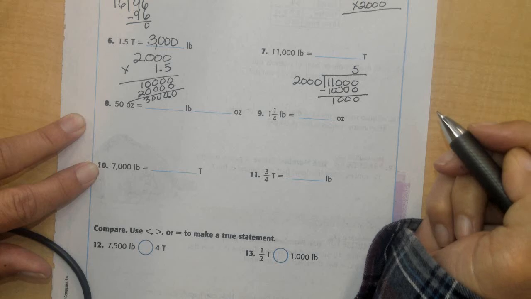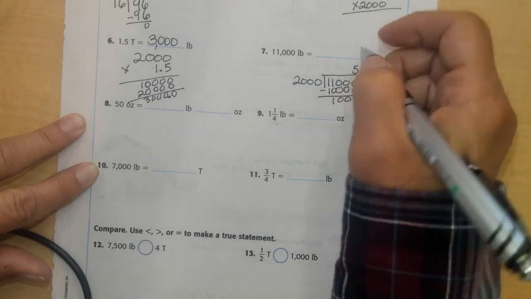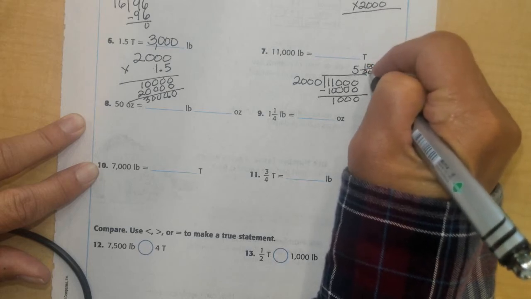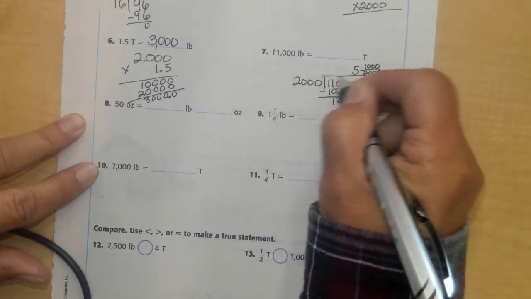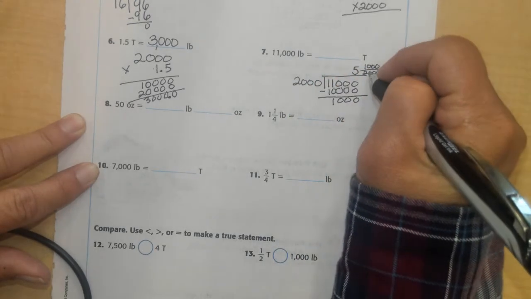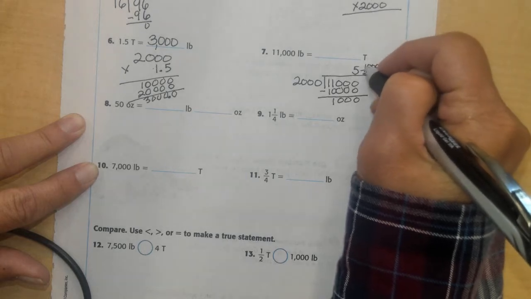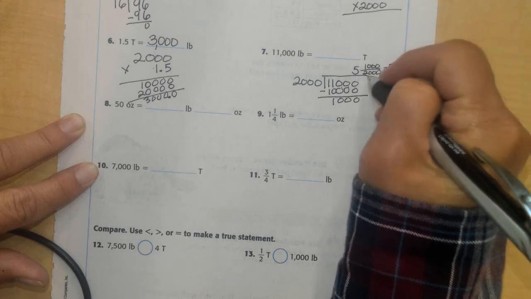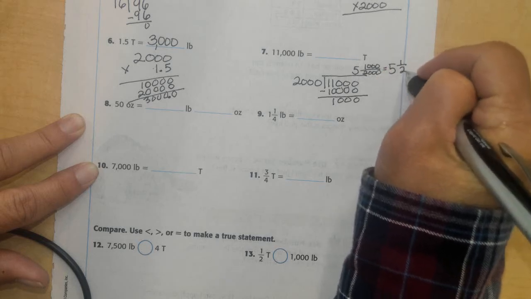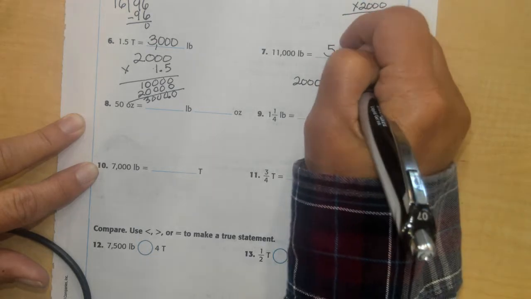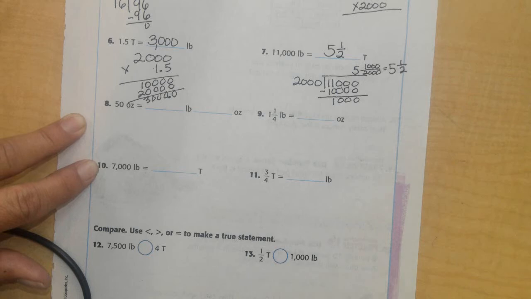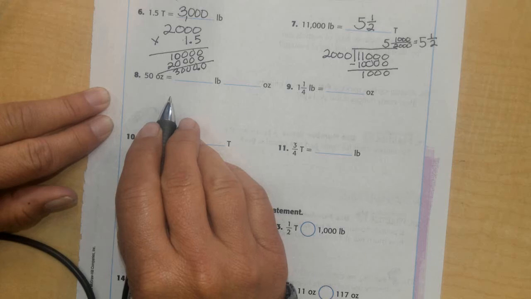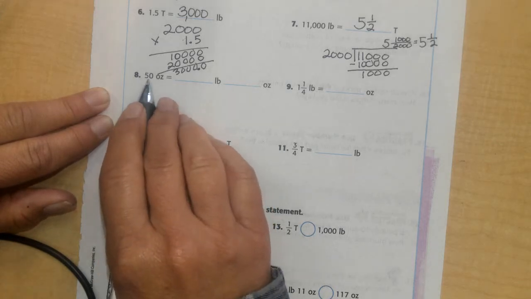Right, there's a couple different ways I can do this. I could put 5 and have my remainder 1,000 over 2,000, right, I use my number I was dividing by as my denominator now, right, and if I know both of these numbers could be divided by 1,000, right, I keep my 5, and I say 1,000 divided by 1,000 is 1, and 2,000 divided by 1,000 is 2, so I am going to have 5 and 1/2 tons, right, I could also do 5.5, I'm just going to stick with fractions right now.